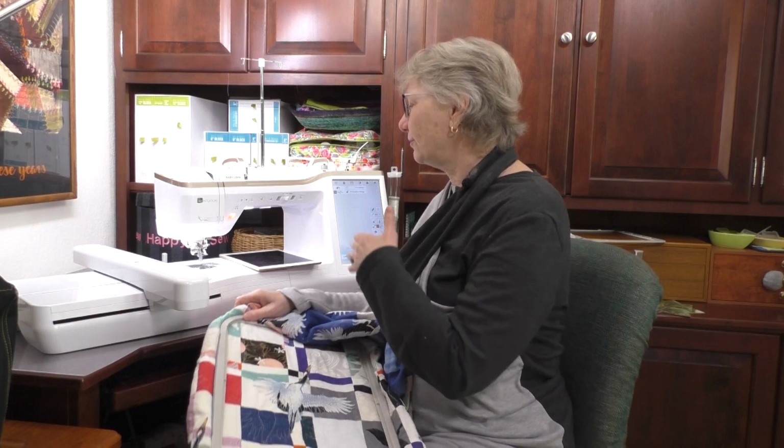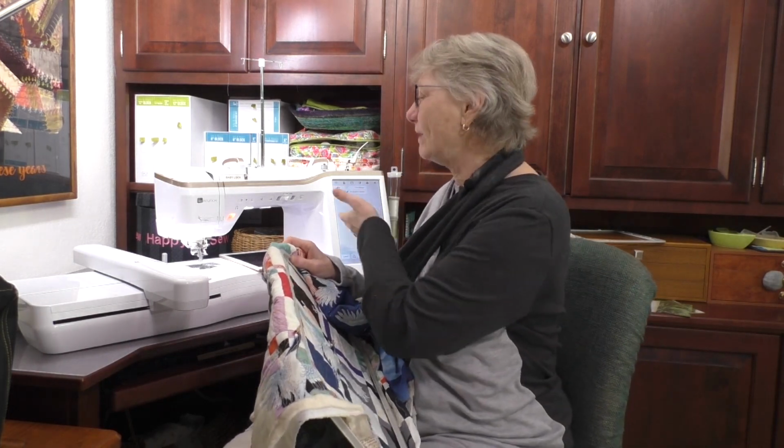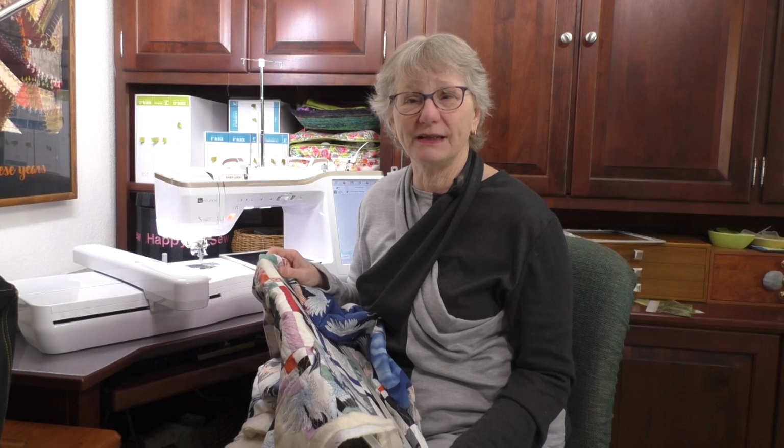I want to take you through having some inspiration, some kind of quilting design that's going to help finish telling the story of your quilt. And let's see how we can create our own custom quilting design using IQ Designer.